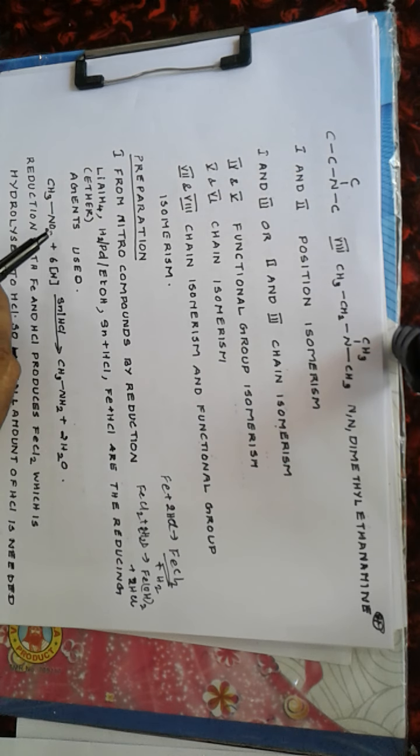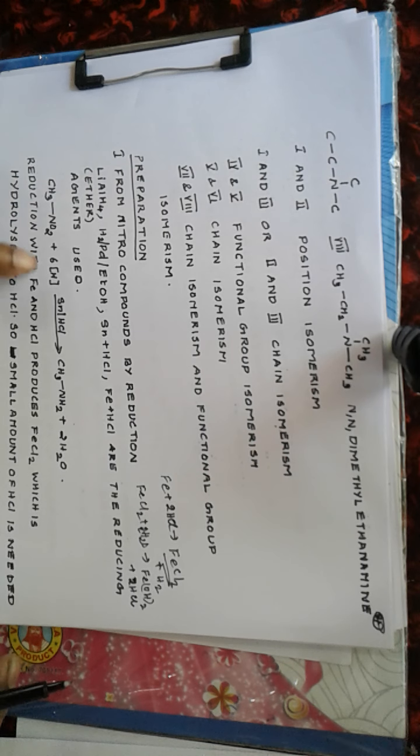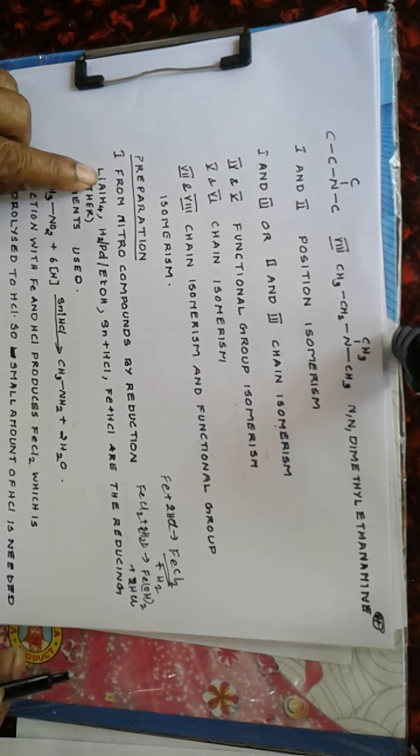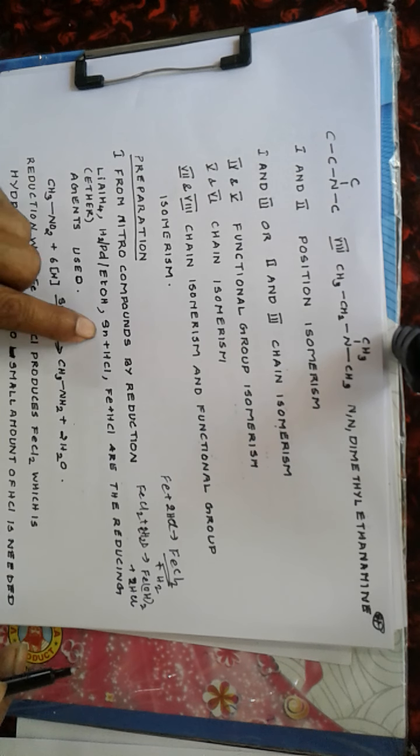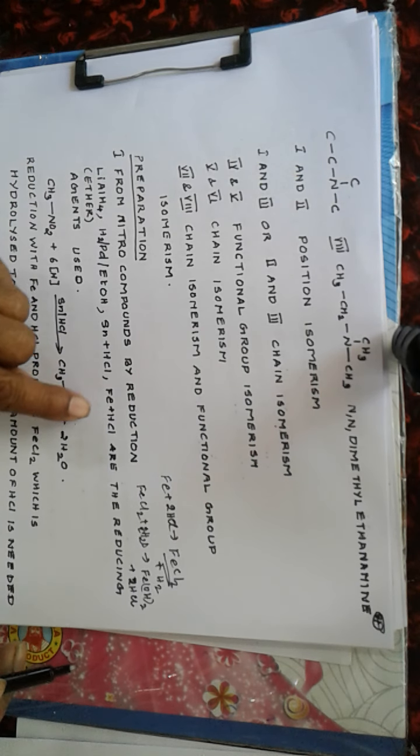so that these oxygen atoms are converted to water, and 2H atoms connect to nitrogen, so that the valency of nitrogen becomes 3, and we get methylamine. So nitromethane on reduction with tin and HCl, or lithium aluminum hydride, or hydrogen palladium and ethanol, or Fe and HCl.